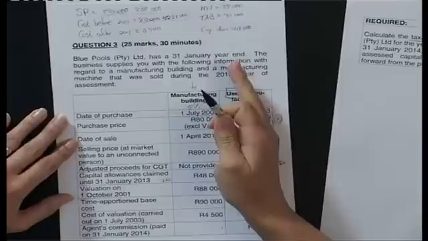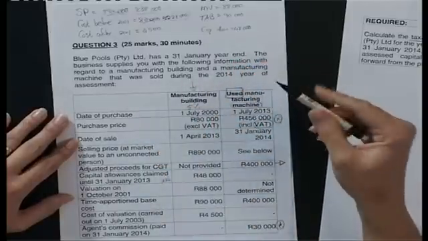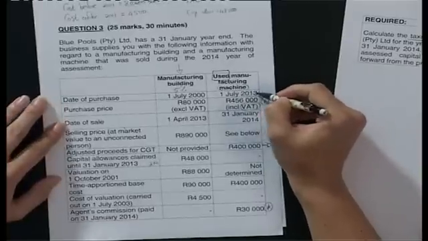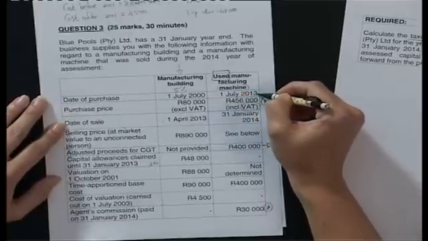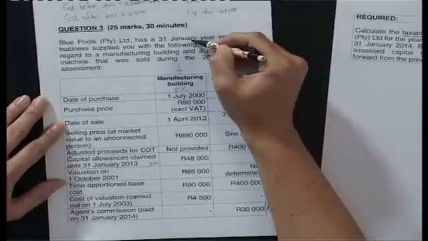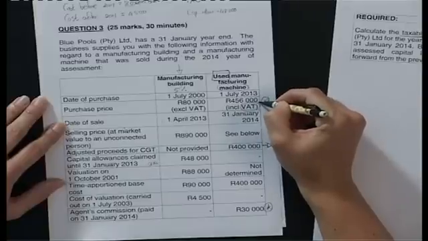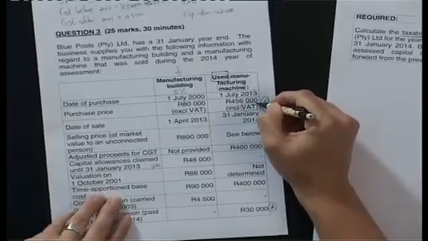If it's a new machine, you would have used 40%, but in this case it's 20%, and the machine was actually bought in the year of assessment. 1 July 2013 is in my 2014 year of assessment that ends on 31 January. So in this year of assessment is the first year that I would have claimed for it. It's the only year and I can claim 20%.